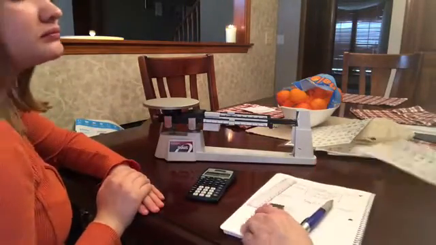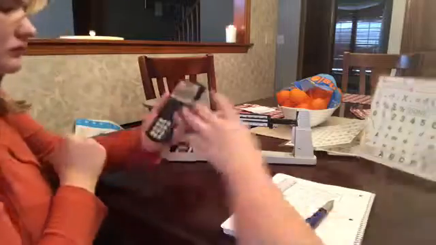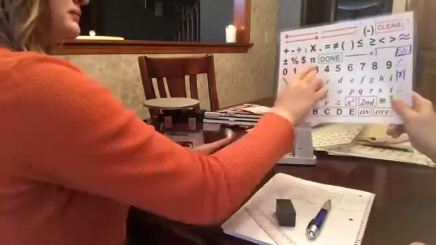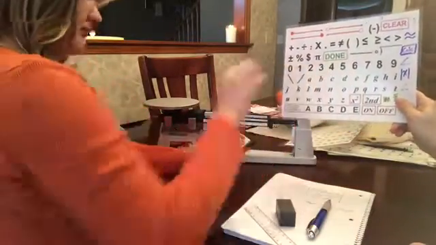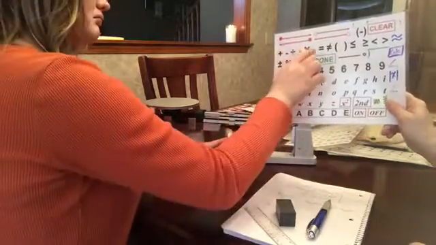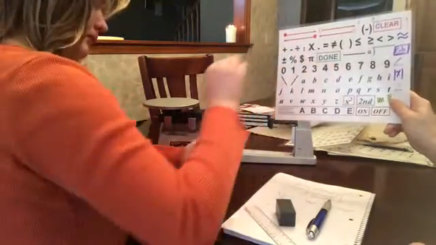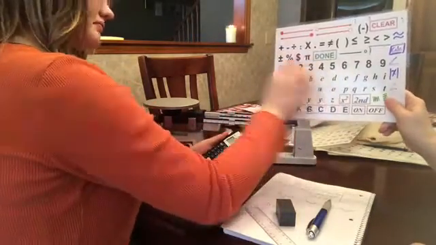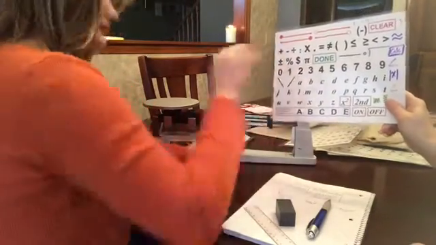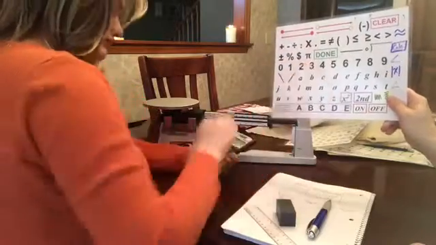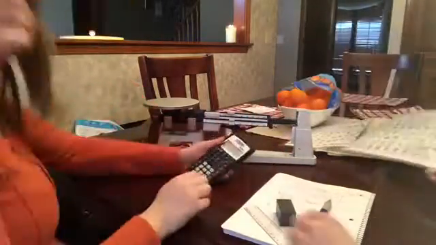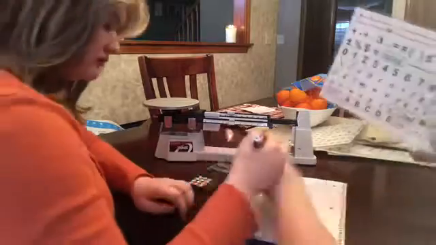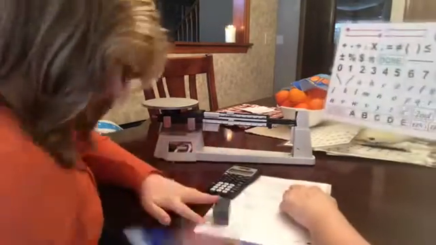Okay, so how are we going to find the density? Put in your calculator 44.5 divided by 31.3 equals. Okay, so what's the density? Here you go. What's the density?